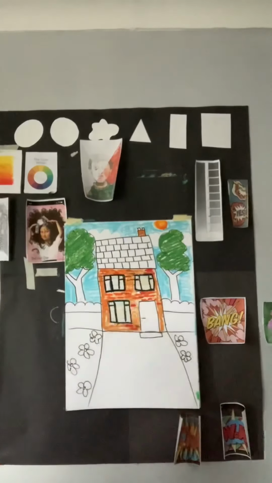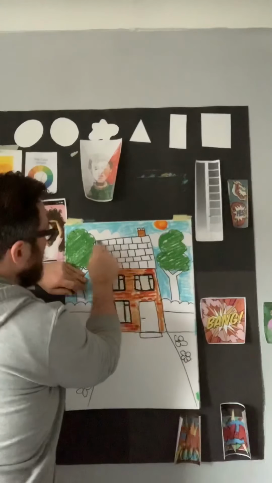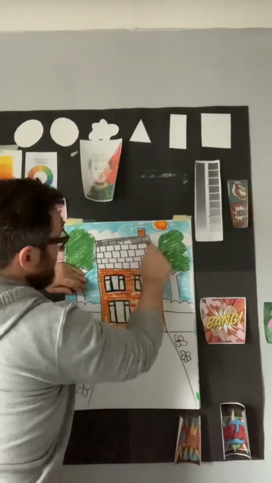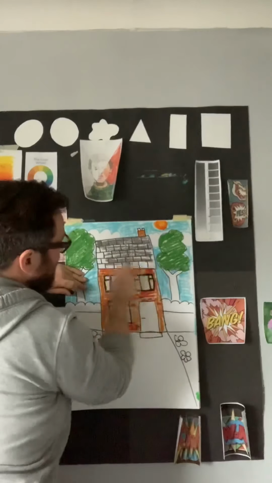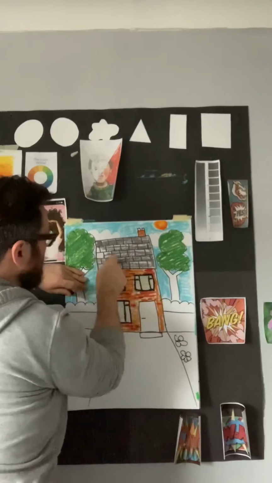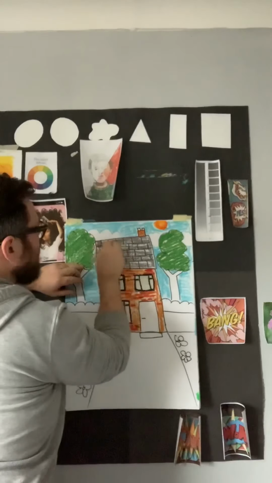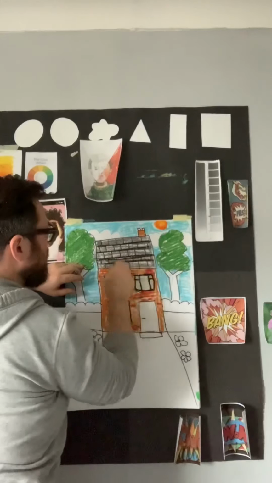Okay, and then for my roof, I'm going to choose some grey, and I'm going to shade in the grey all over for my slates, like this. Okay, and then I'm going to use the black then again to draw the edges.